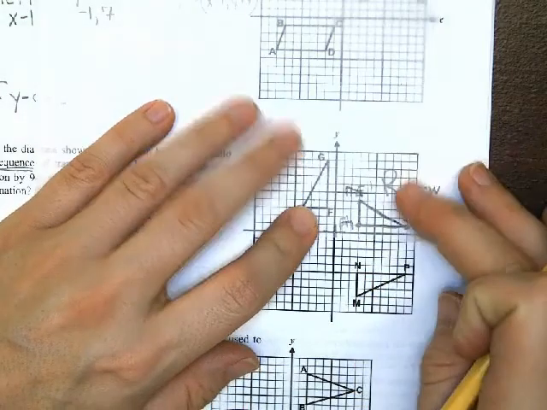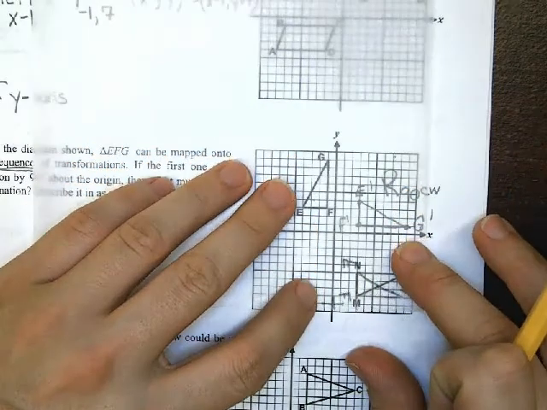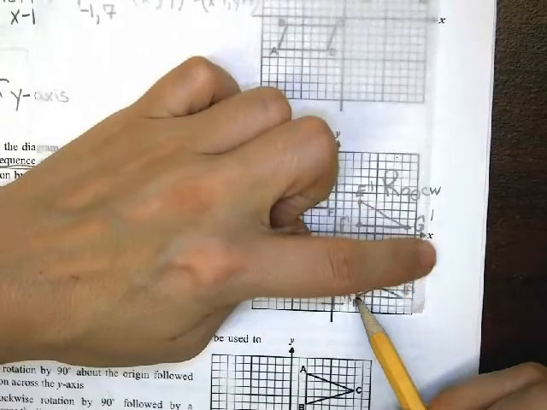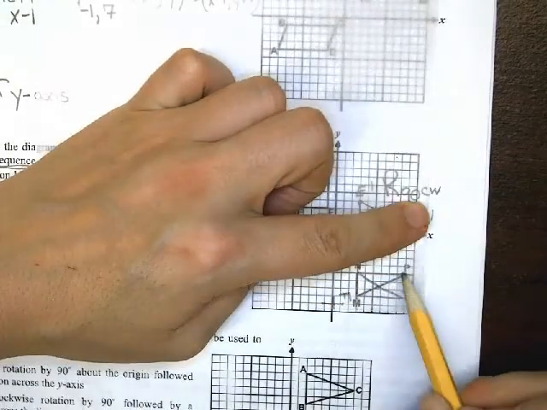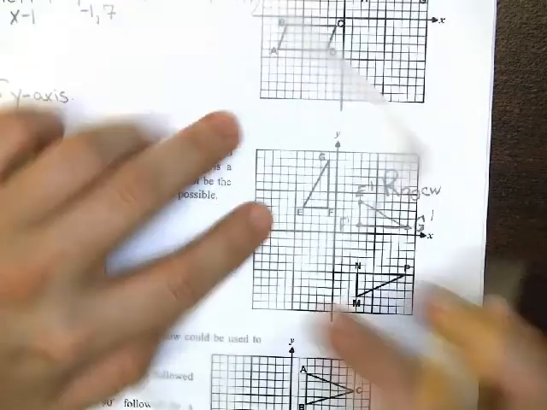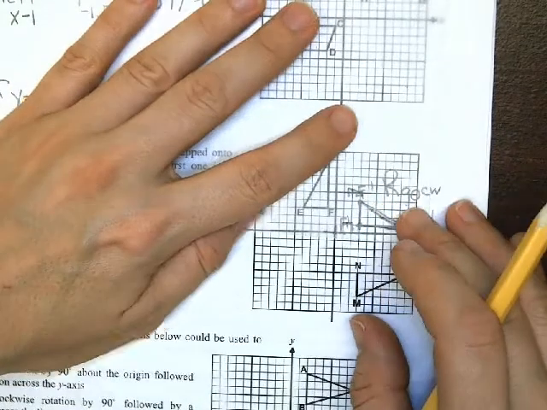Let's try to translate it. Nope, that's not going to work either. A couple of the points kind of line up, but these two definitely don't. Okay, so we did the rotation, did a translation, so the only other thing that I have left is the idea of a reflection.